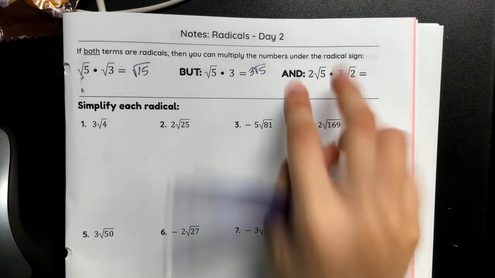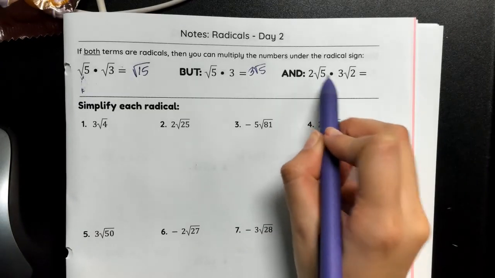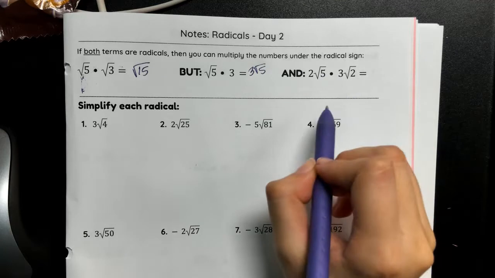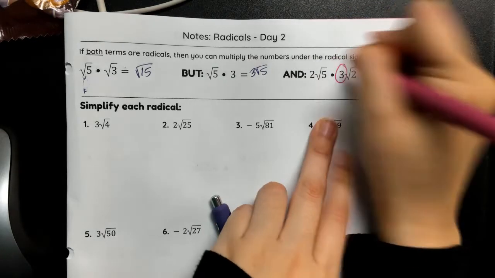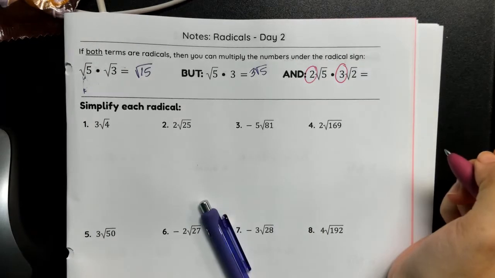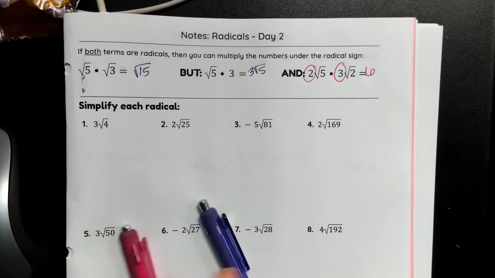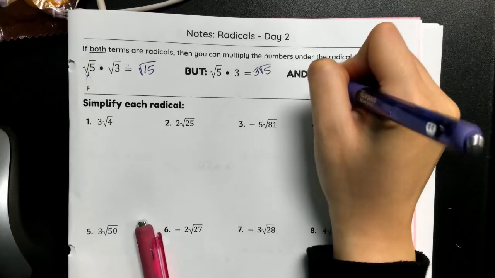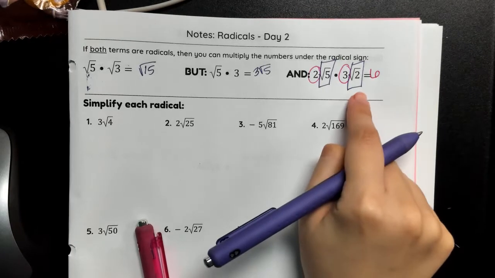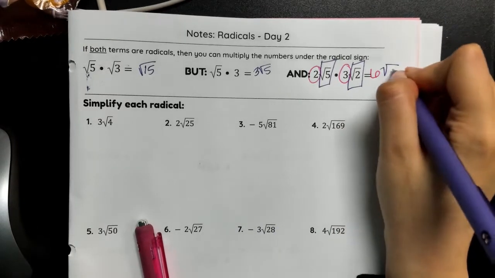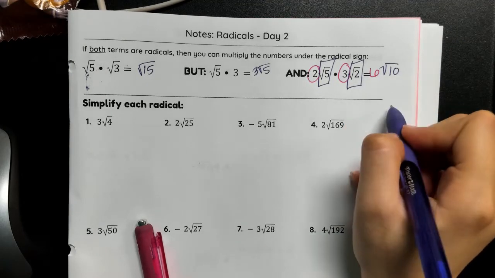If there's a mix, for example, if you have whole number 2 radical 5 times 3 square root 2, well, in this case, you're going to multiply your whole numbers first, so your like terms, the non-radical with the non-radical. 2 times 3 is 6, and then you will multiply your radical by your radical. Square root 5 times square root 2 is square root 10. So your answer is 6 square root of 10.